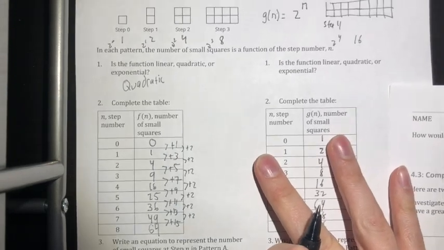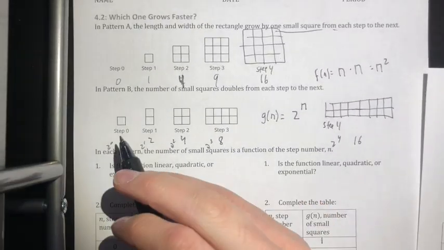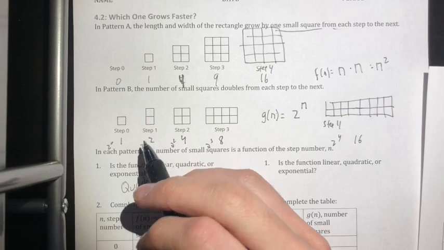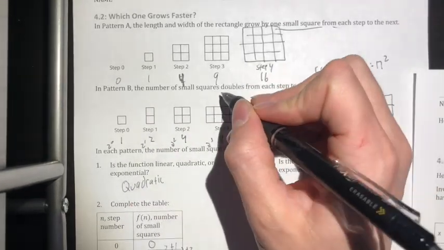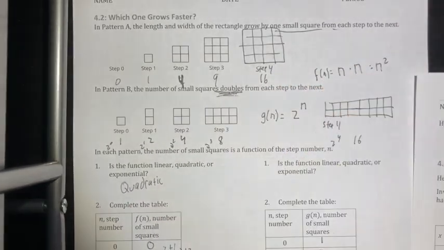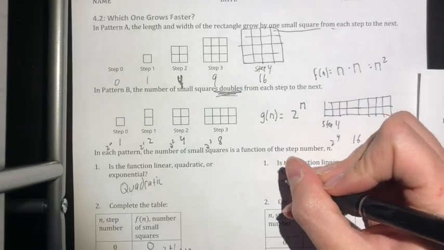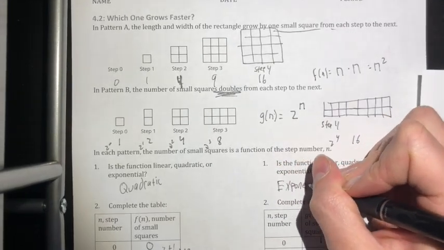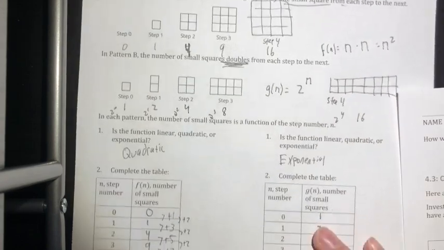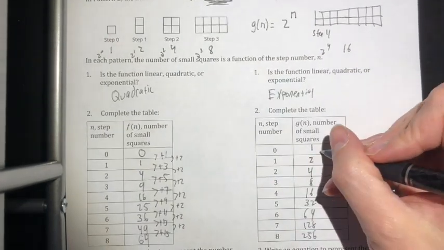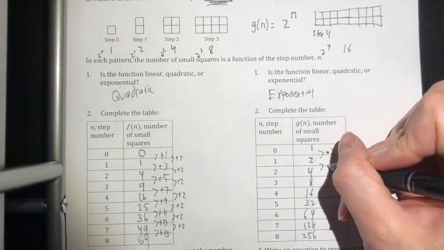And is the function linear, quadratic, or exponential for this one? Well, this one is a classic case of last unit, where I'm doubling from each step to the next. So that's going to be exponential. That's exponential growth. And here we have a growth factor, because every time I'm doubling the amount of squares I have.